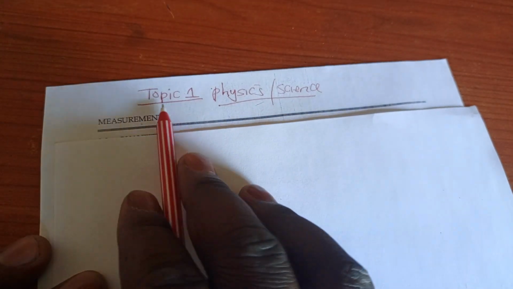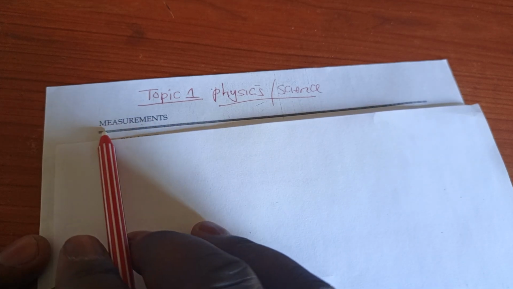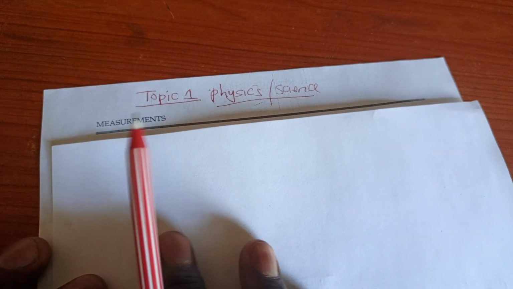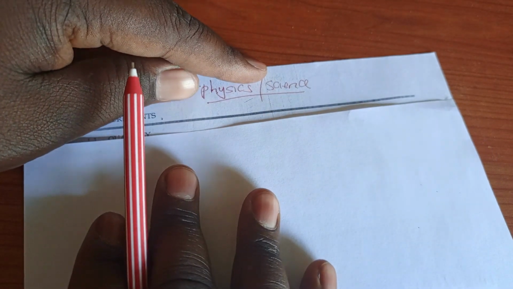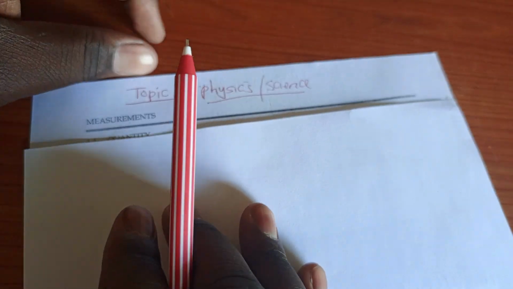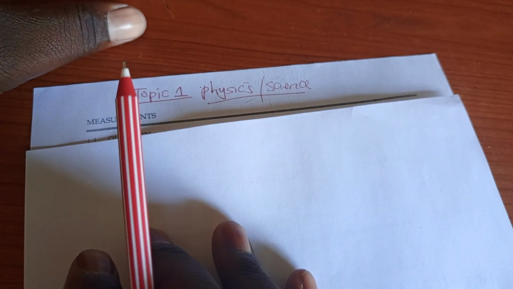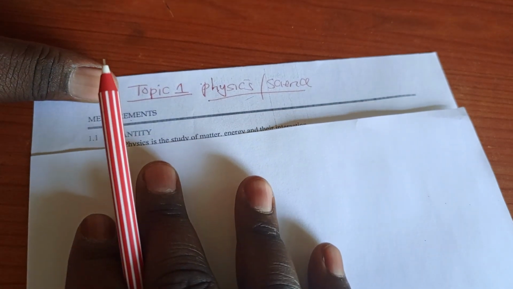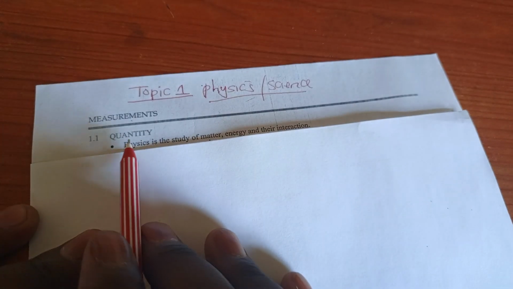Yeah, so the first topic here, topic one, is measurements. This is a very important topic in physics. In fact, even in chemistry, you can also find this topic, and it's very important. For you to understand physics or science, you need to have knowledge of this topic called measurement. So I'll start with the first part, which is quantity.